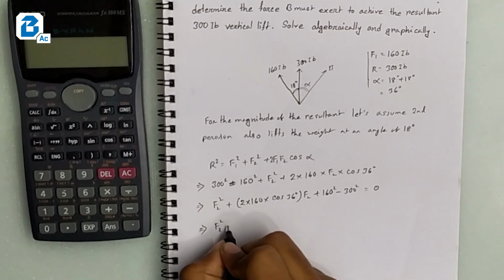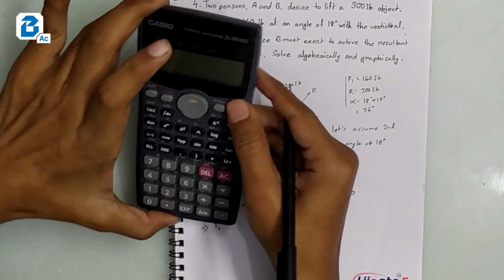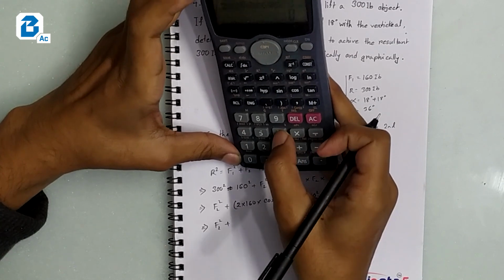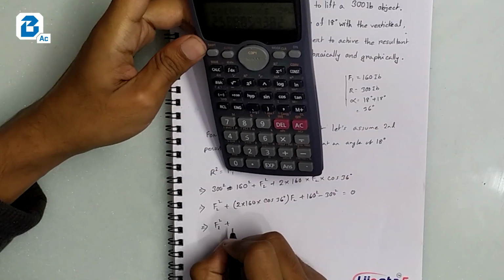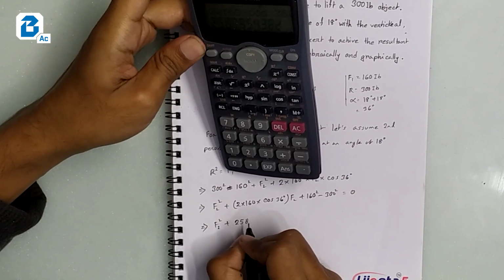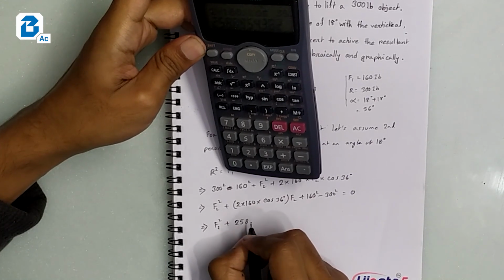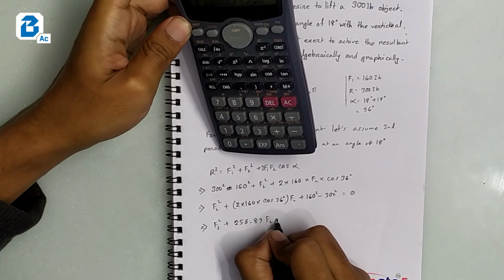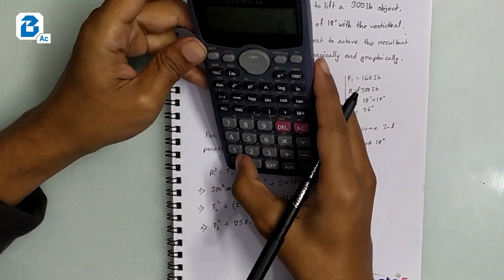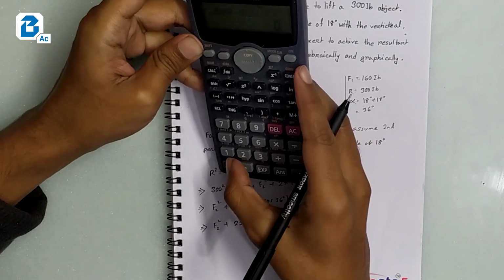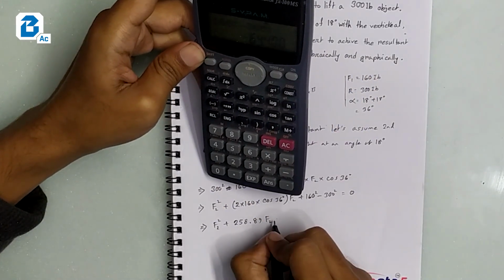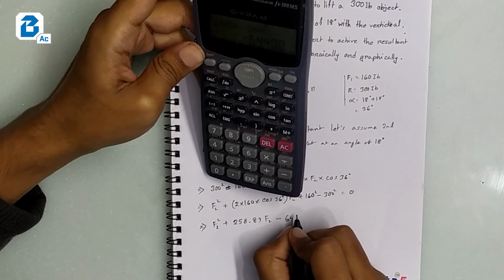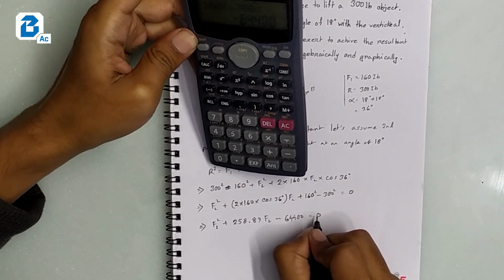Now if we solve it more, we get 2 into 160 into cos 36 equals 258.89, so 258.89 F2, and then 160 squared minus 300 squared, we get negative 64,400, equals 0.